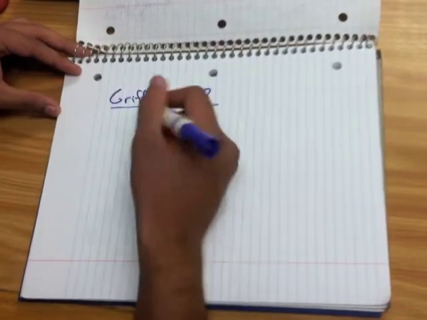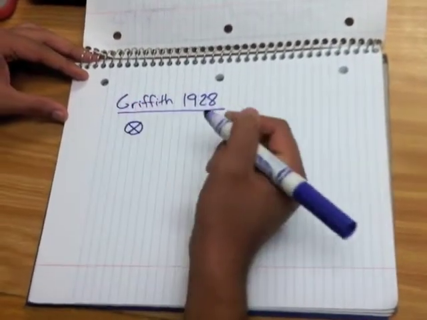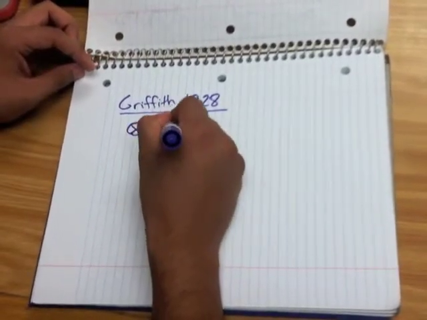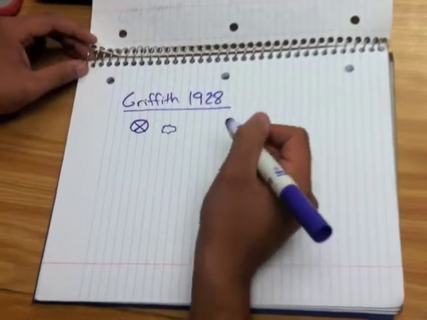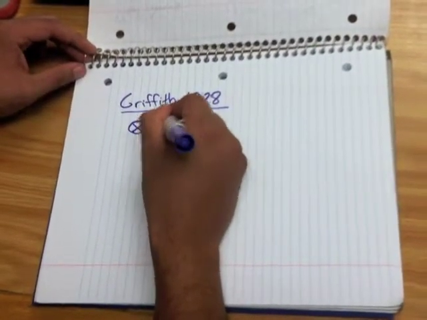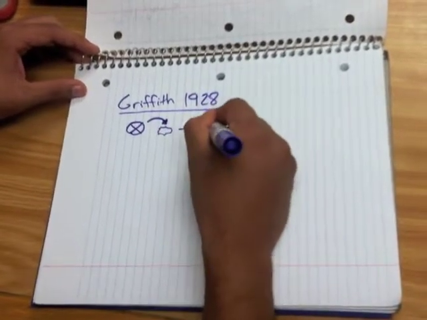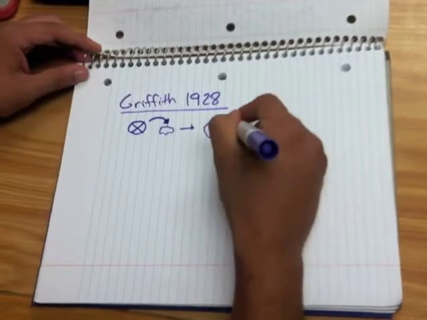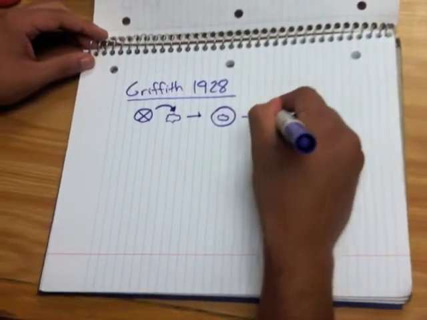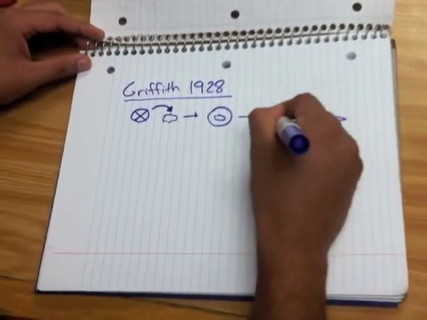Griffith found that when you add heat-killed virulent smooth cells with living non-virulent R cells, there's a genetic transfer between the two. The R cells grow capsules and become S cells, and when injected into mice, the mouse contracts pneumonia and it dies.